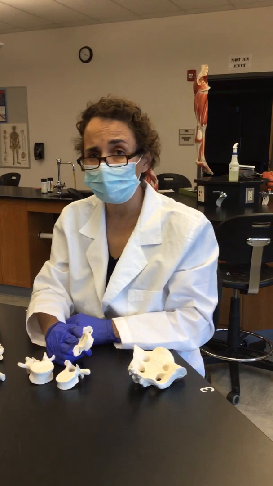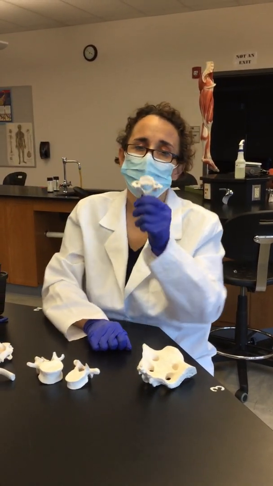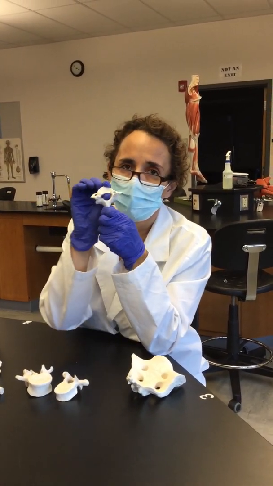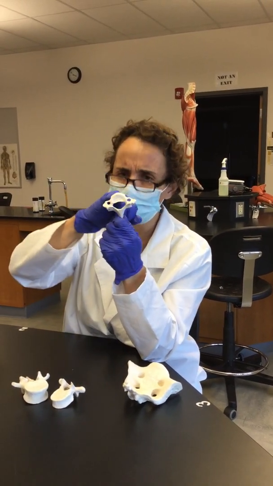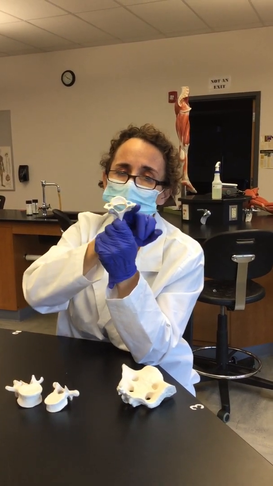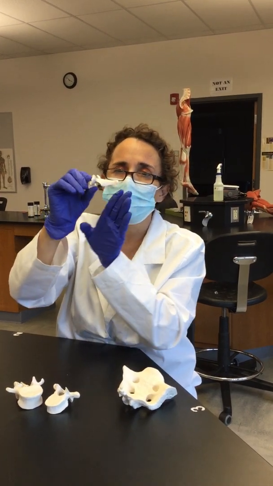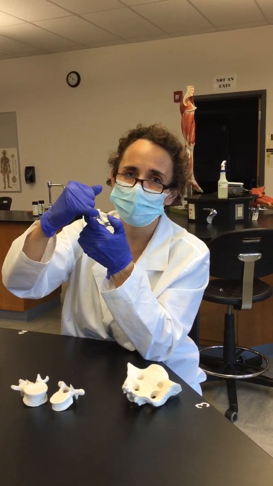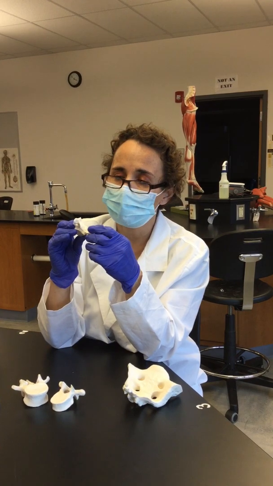Now let's look at the cervical vertebrae. The cervical vertebrae have the smallest body of all the vertebrae, and they have a kind of flat vertebral foramen, short transverse processes, and a short spinous process, and the spinous process is almost horizontal. Sometimes the spinous process is split. When it's split, it's called a bifid spinous process.